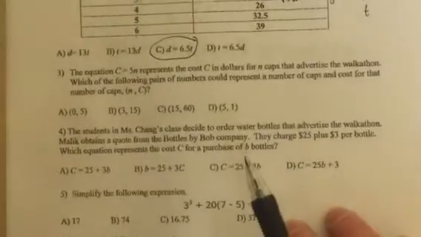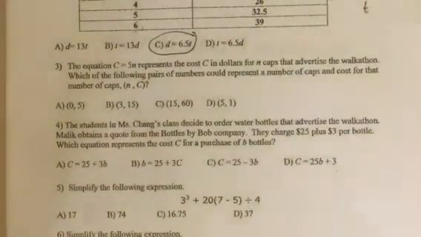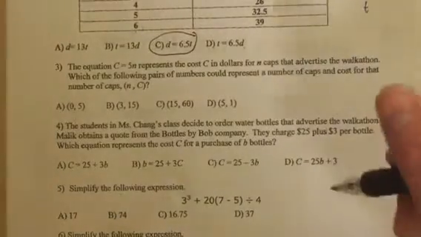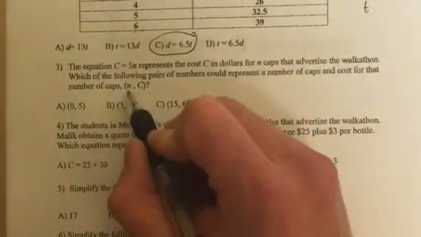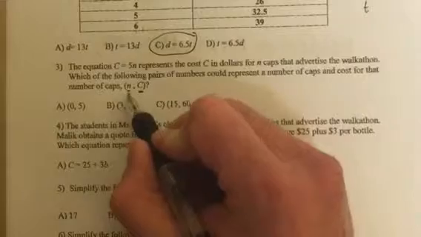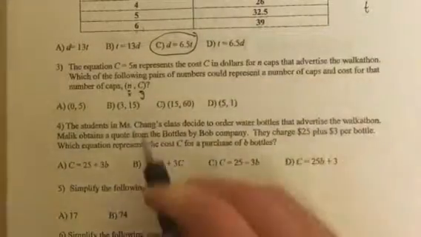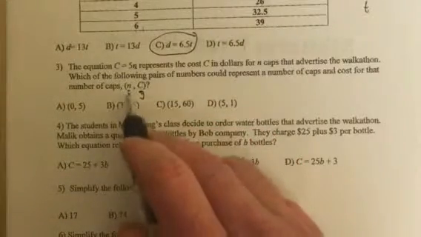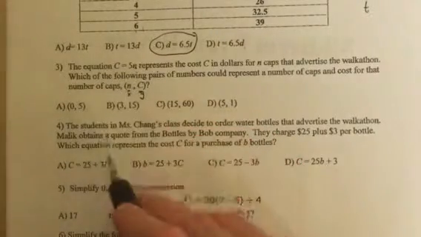All right, number 3. The equation c equals 5n represents the cost c dollars for n caps to advertise the walkathon. Which of the following pairs of numbers could represent the number of caps and cost for that number of caps, n comma c? So basically, they're saying that the pair is n, c, so that's x and that's y, right? So here we are with 5 times n should equal c. 5 times n should equal c.